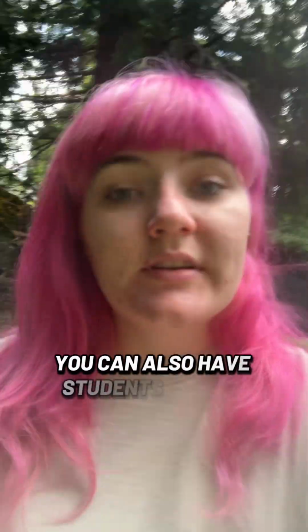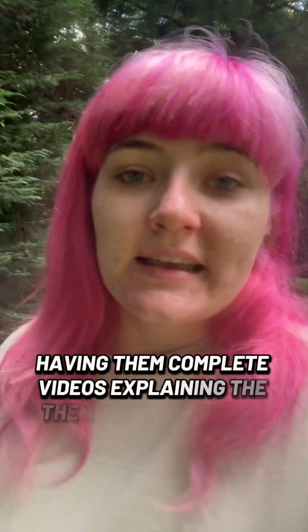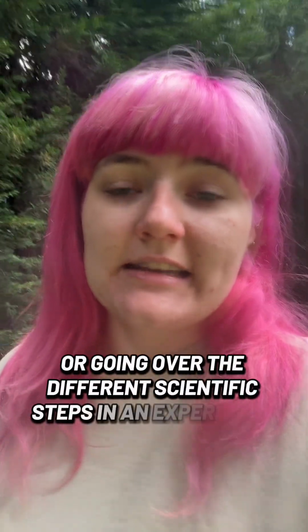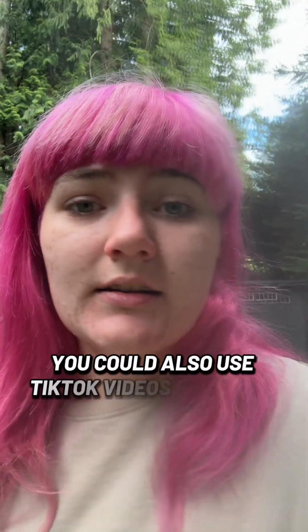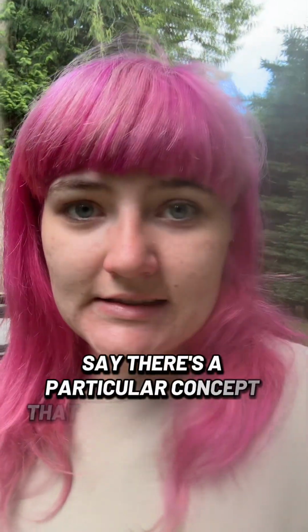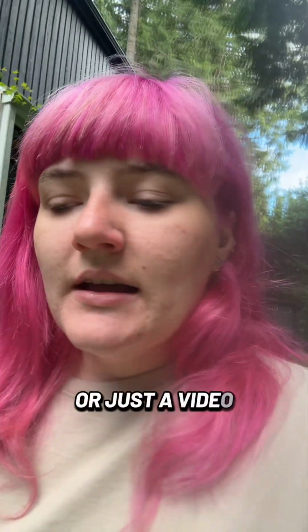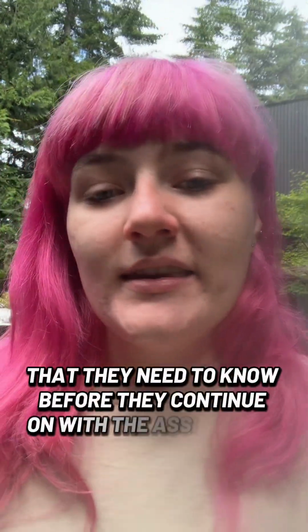You can also have students create TikToks for their own assignments, having them complete videos explaining the theme of a book that you're reading or going over the different scientific steps in an experiment that you're conducting in class. You could also use TikTok videos for microlearning within your lectures. Say there's a particular concept that the students need to understand before going about the rest of the lecture. You could include a TikTok or just a video that is an example of microlearning about this concept or topic that they need to know before they continue on with the assignment.